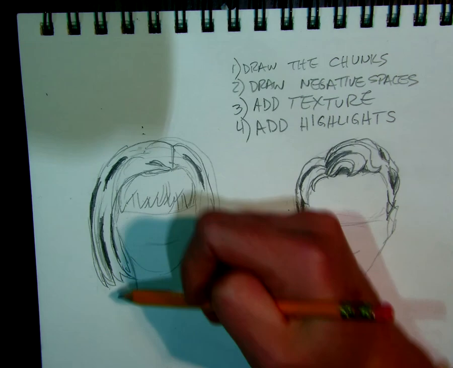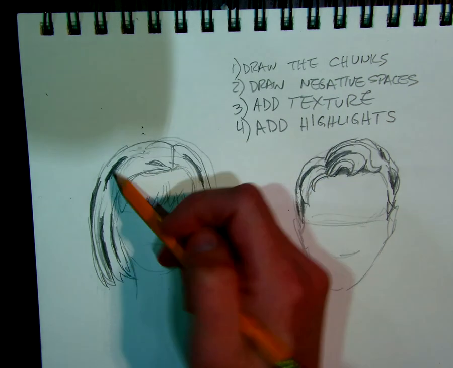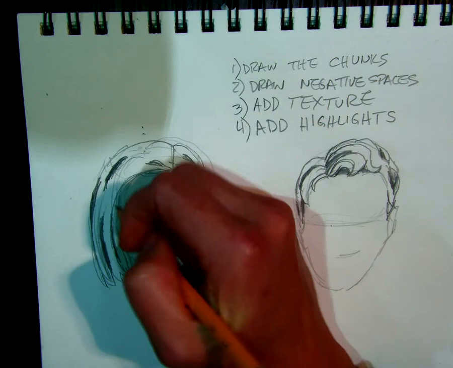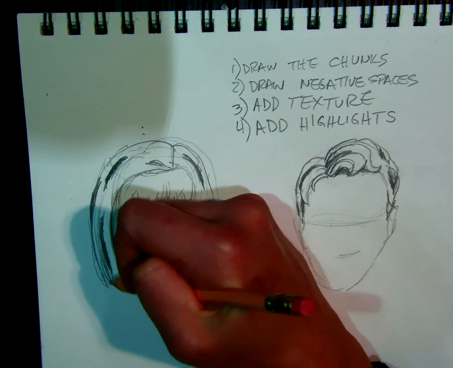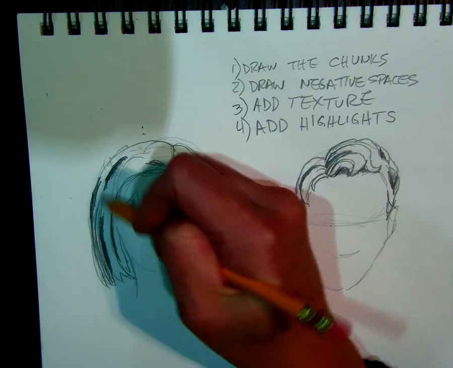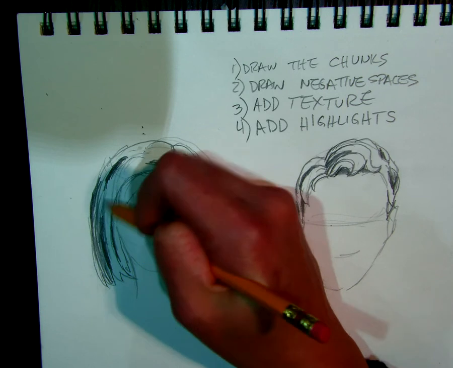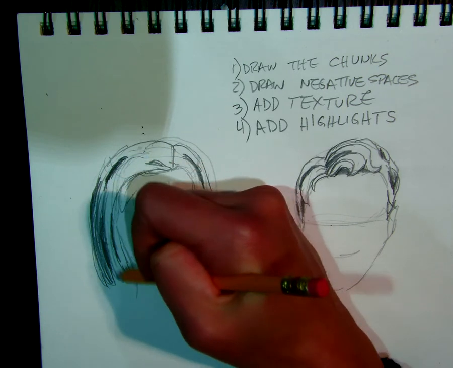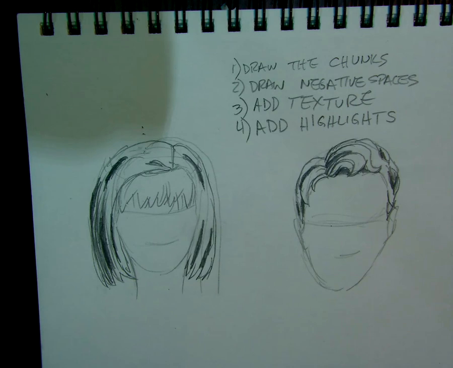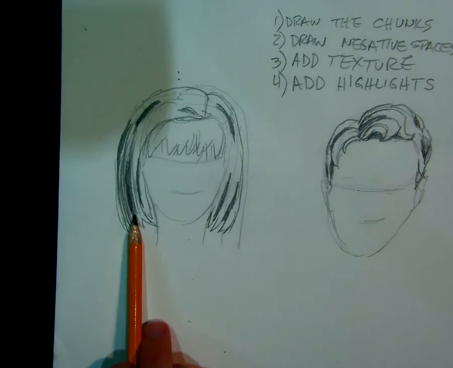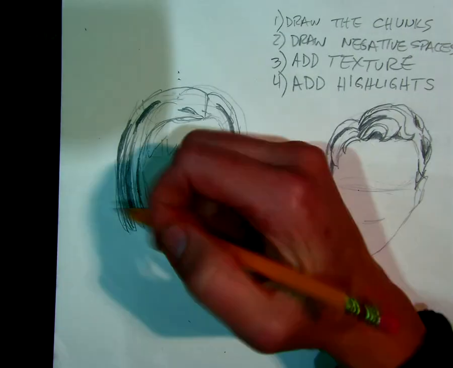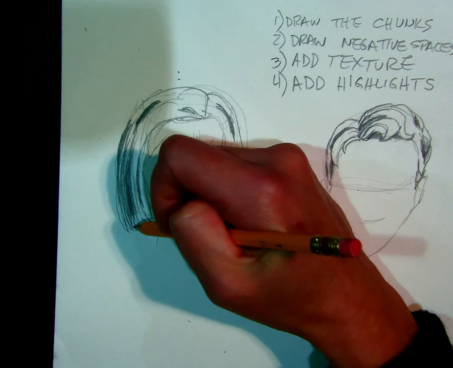Okay, so as I think about this, I think she's going to get a highlight kind of around the crown of her head there. So I'm going to add the texture. Not so much individual hairs, but as I add the textures, my negative spaces are going to start getting blended in.